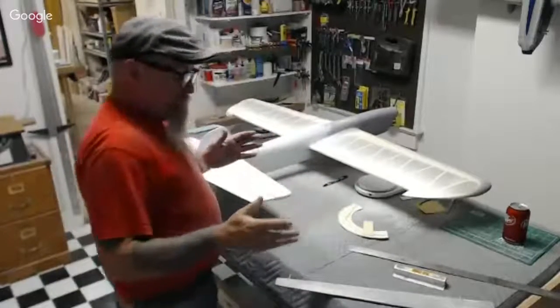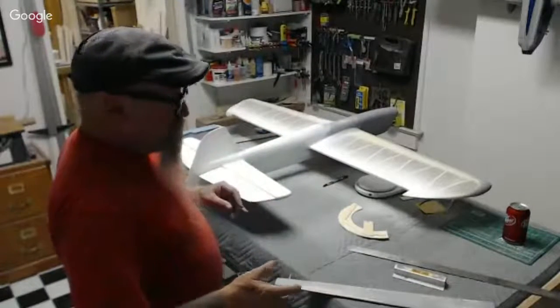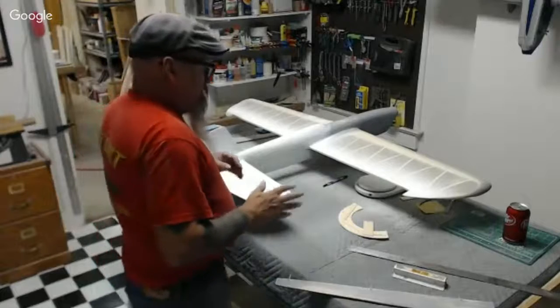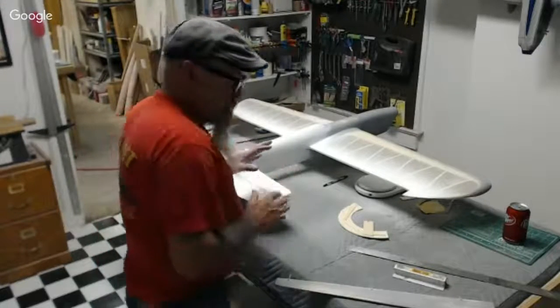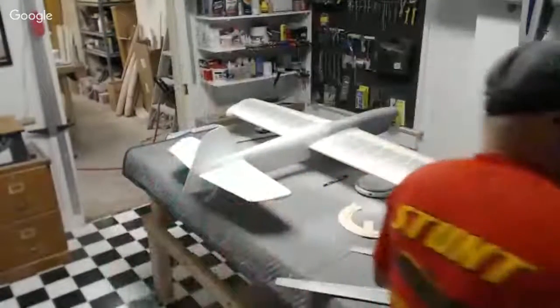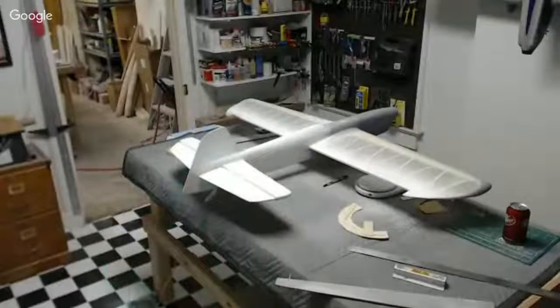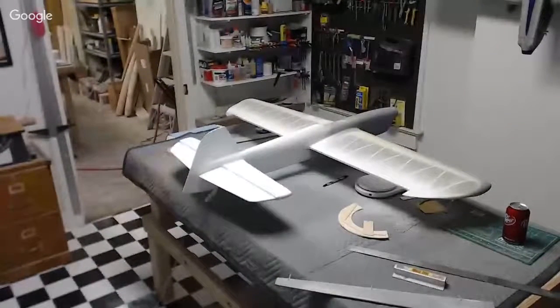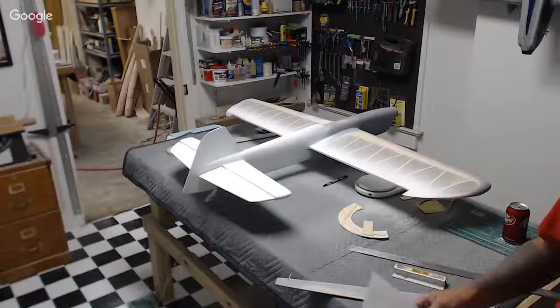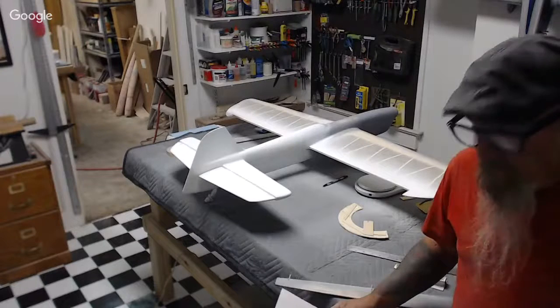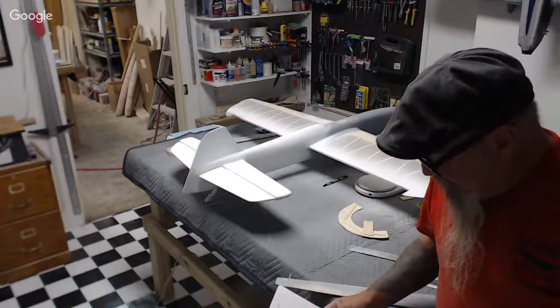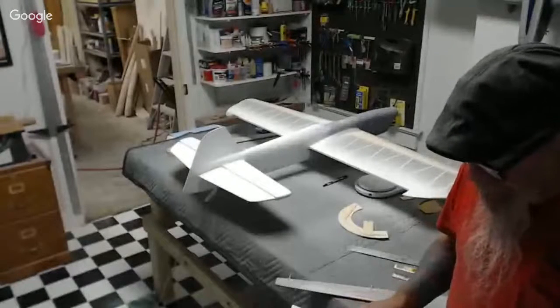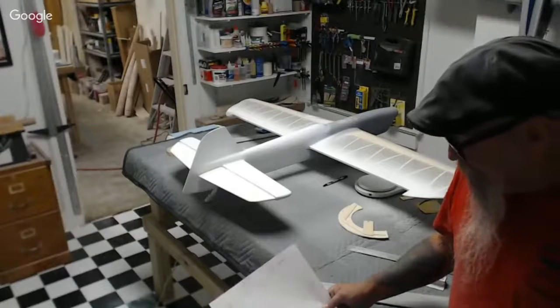Oh, I wanted to mention, so far, this painting that I've done, I weighed it all up. When I started this, before I painted the white on there, the airplane was 33.35 with 19.45 in hardware.